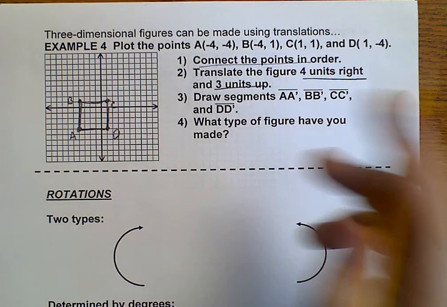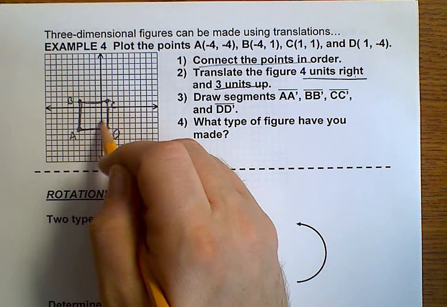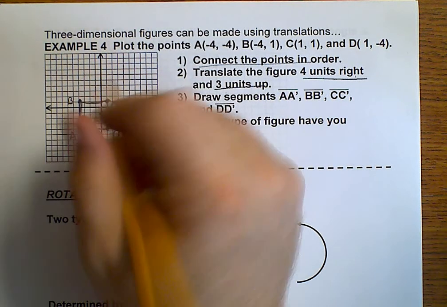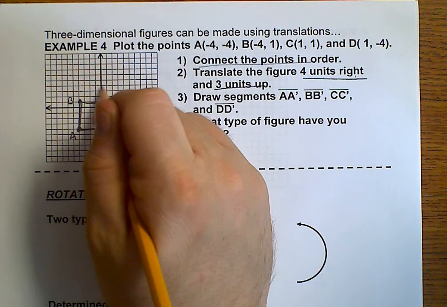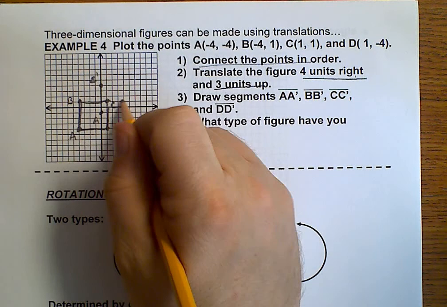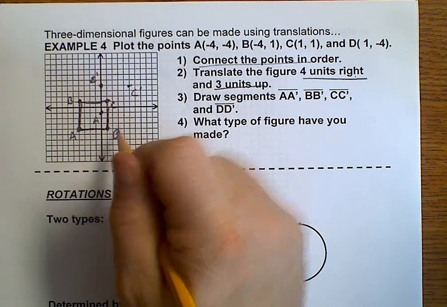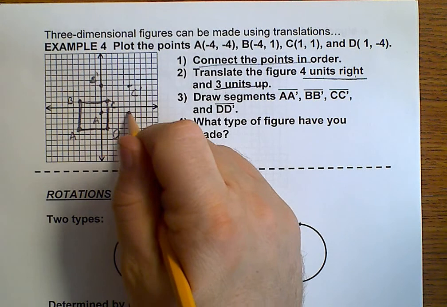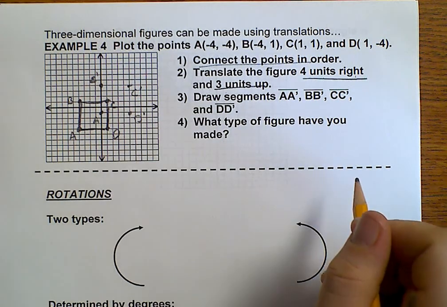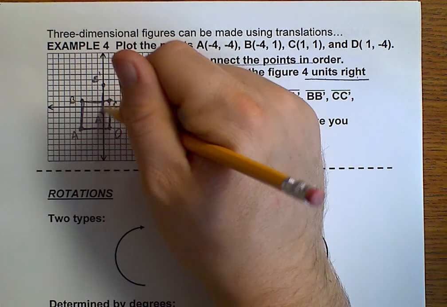Now we go 4 units right, 3 units up, for each point. And then it says translate, so I'm going to go ahead and connect the dots for this figure.